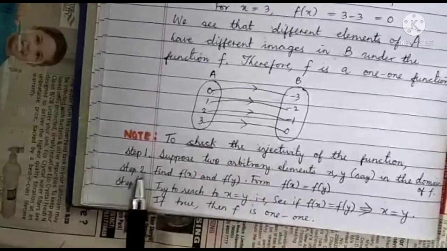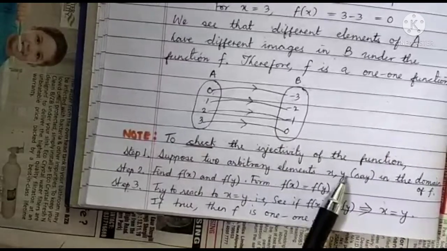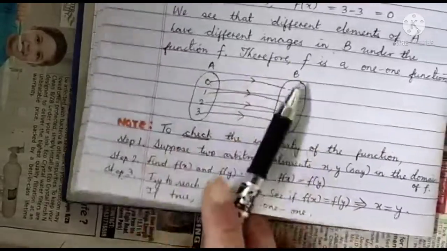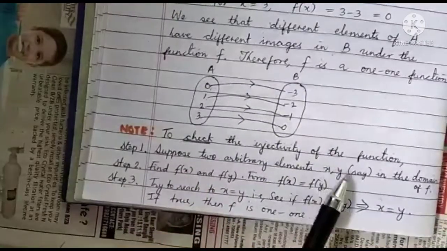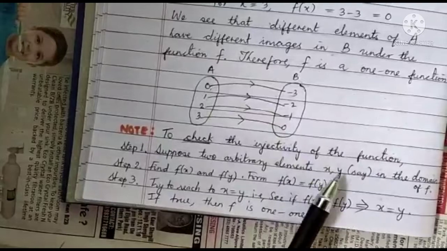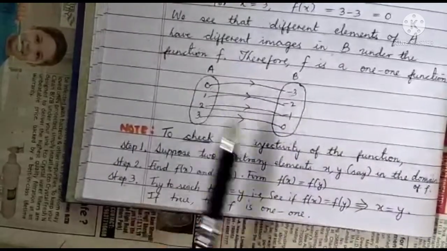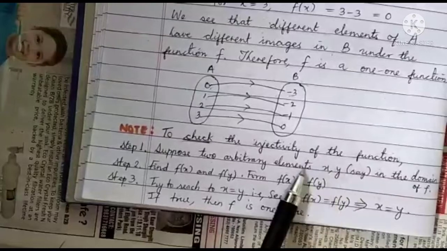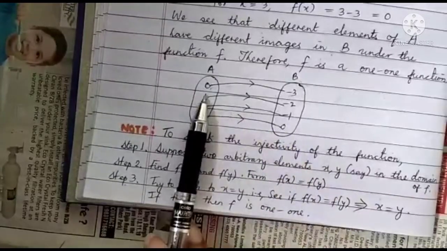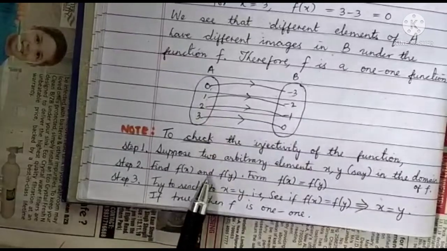So see, first what will you do? In the given set, you will take any two elements x and y. Over here in this particular example, you will say let x, y belong to A. So take two elements x and y in the domain. That means this is the domain. So in the domain, take x, y. I will write let x, y belong to A.